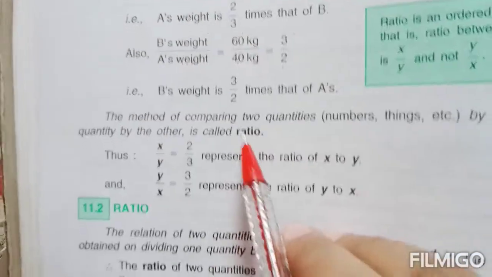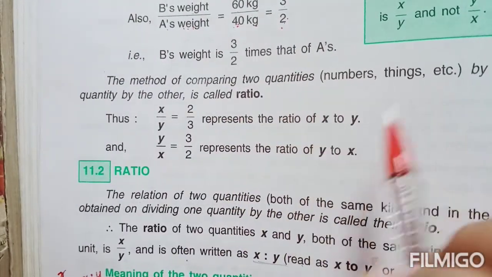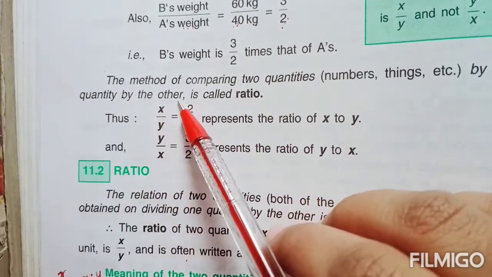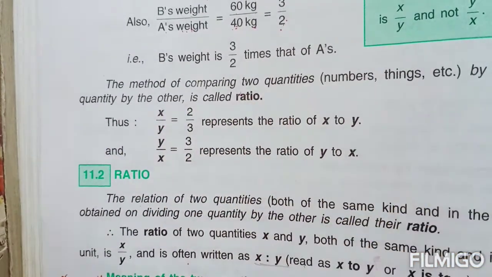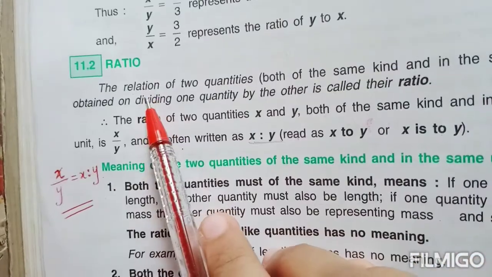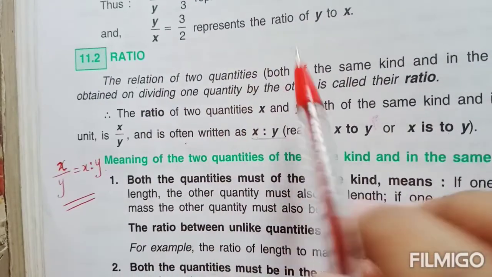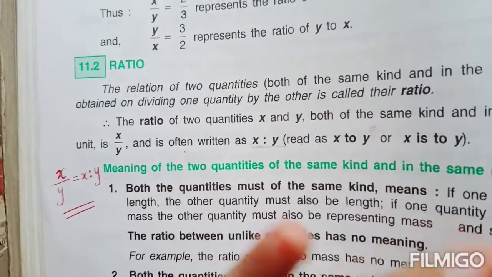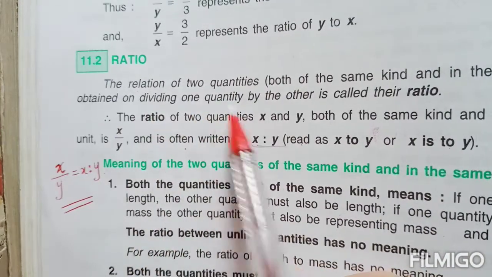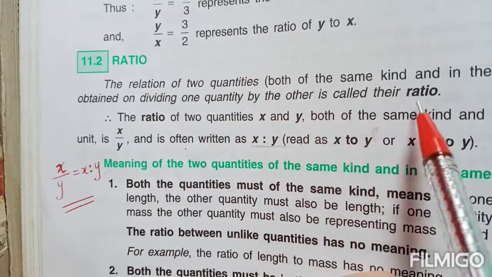Okay, so this method of comparing two quantities by dividing one quantity by the other is called ratio. Ratio: the relation of two quantities, both of the same kind and in the same unit, obtained on dividing one quantity by the other, is called their ratio.